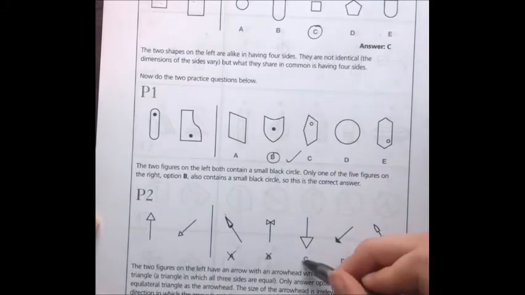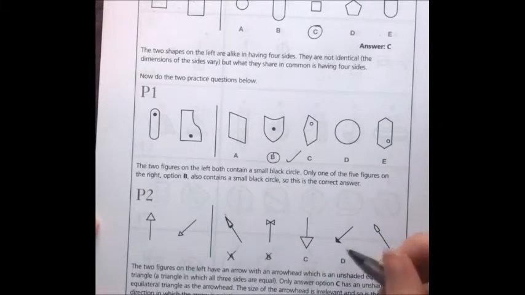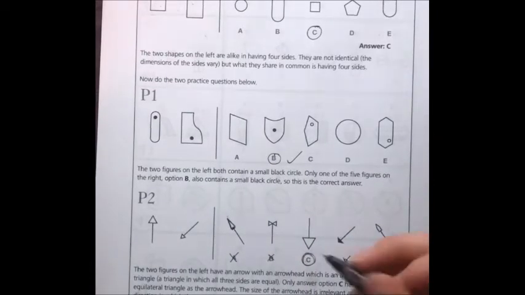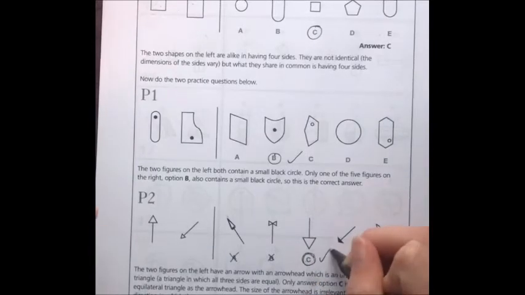B, very odd, has 2 triangles for some reason. Get rid of that. C has an equilateral. D does not have an equilateral. The bottom side here is considerably longer than these two sides, and E, that's not even a triangle. So therefore, we're just left with C. Now from this one simple rule, we've quickly got to our answer of C.